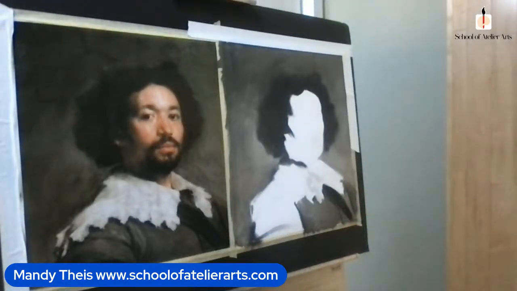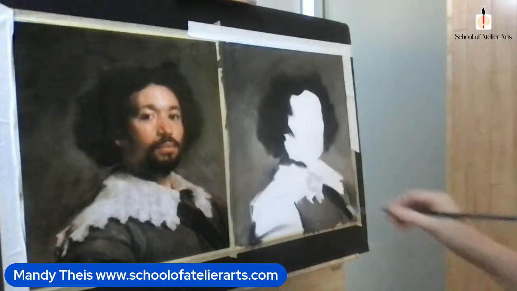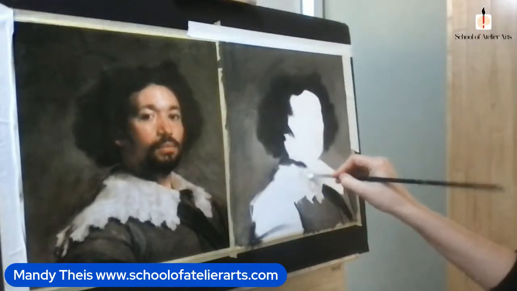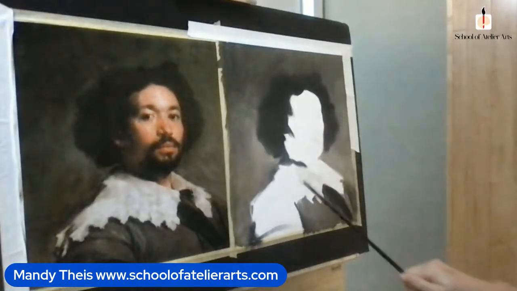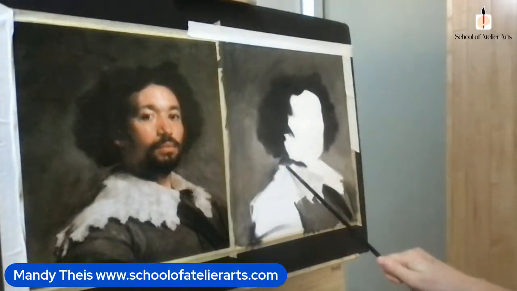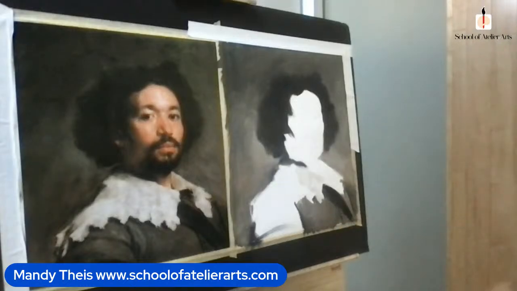All right, so I'm just going to continue filling in the section here. Now, because we're focused on this area, it's tempting to fill all of this in. But if I fill all this in, I'm going to have to deal with the edge over here too. So I'm only going to go about this far.